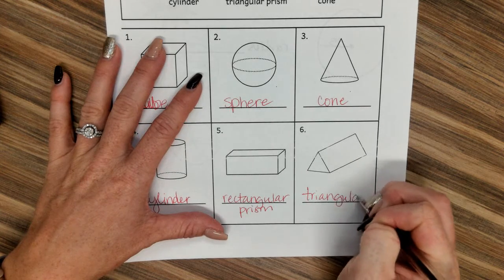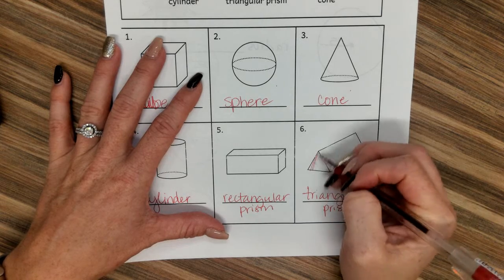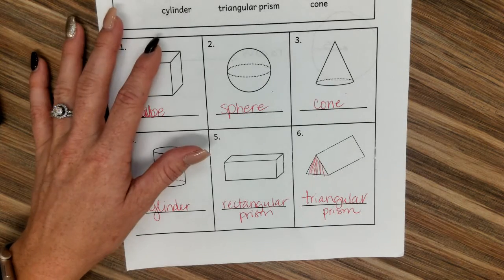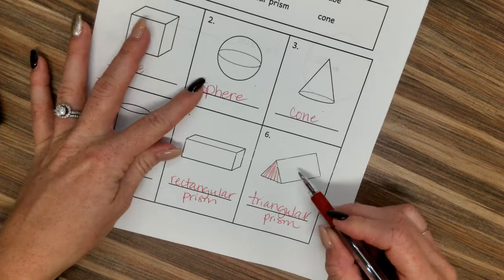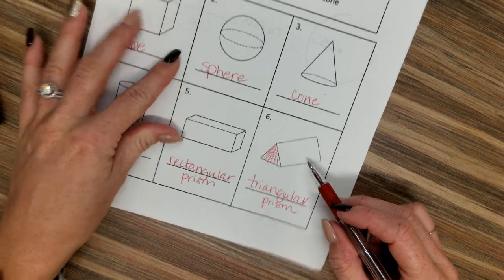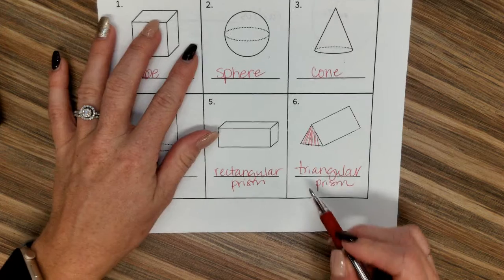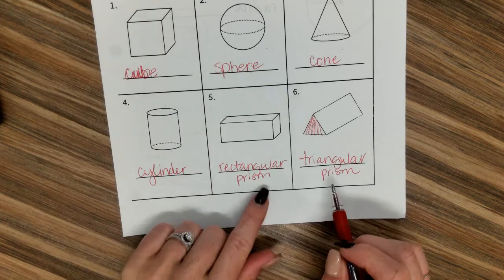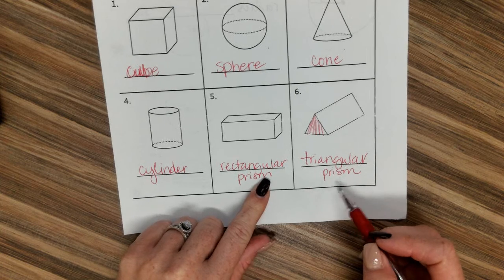triangular prism. What makes this a triangular prism is the base is a what? But what are these lateral sides? What is that? Come on guys, that's a second grade question. What shape is this? It's a rectangle. So in a triangular prism, in a rectangular prism, anytime you see the word prism, the sides are always rectangles.